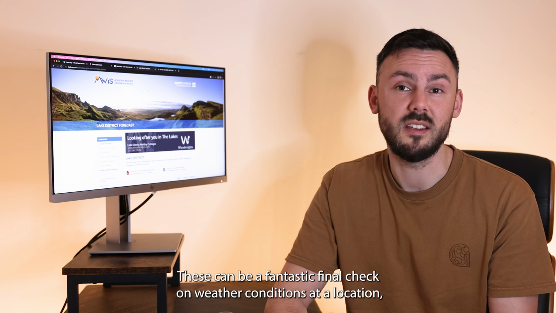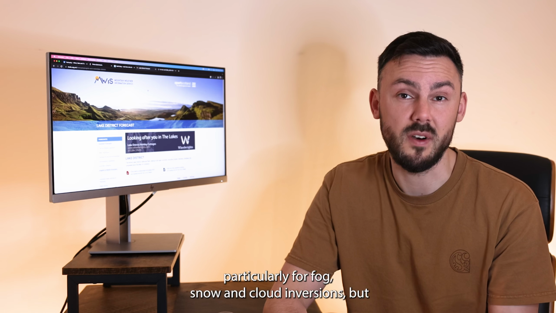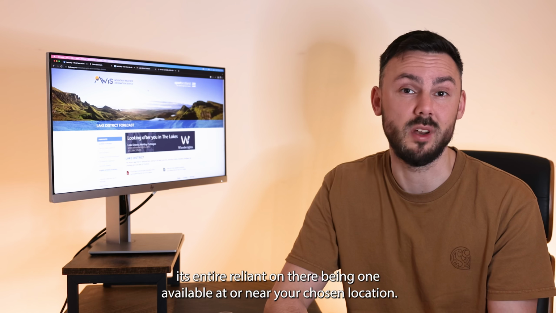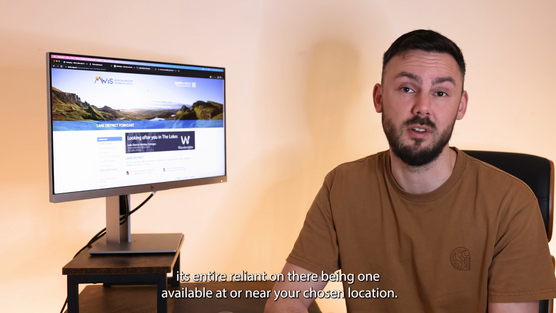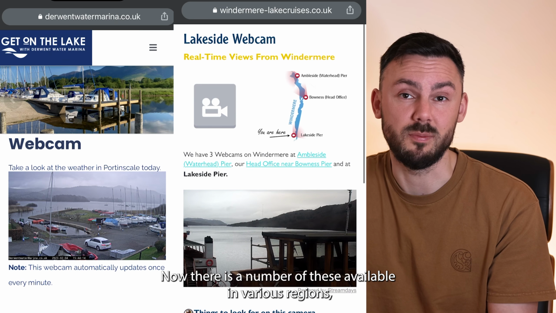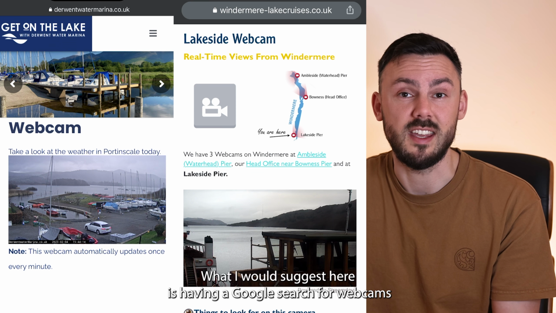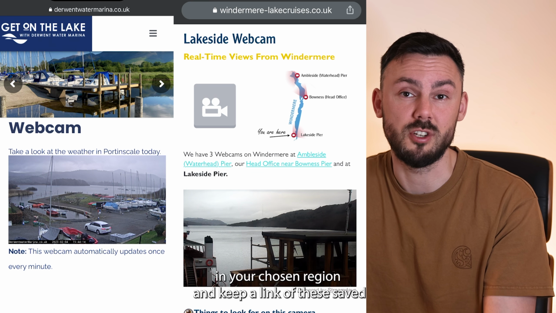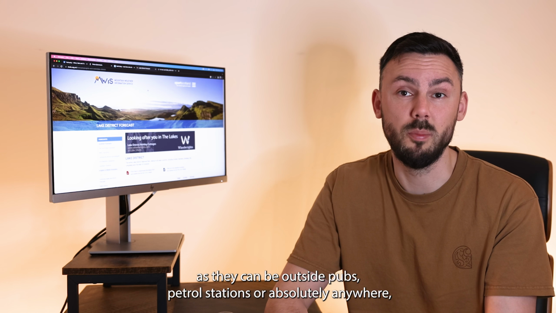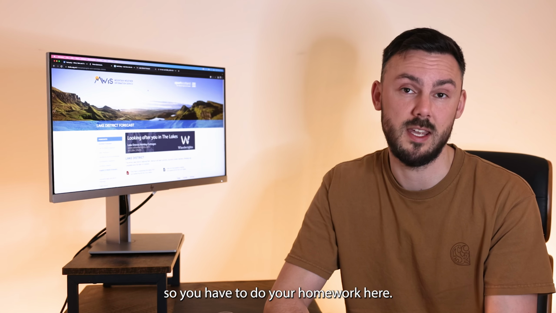Webcams can be a fantastic final check on weather conditions at a location, particularly for fog, snow and cloud inversions, but this is entirely reliant on there being one available at or near your chosen location. Now there are a number of these available in various regions, but it can be quite random where they actually are located. What I would suggest here is doing a Google search for webcams in your chosen region and keeping a link of these saved, as they can be outside pubs, petrol stations or absolutely anywhere, so you have to do your homework here.